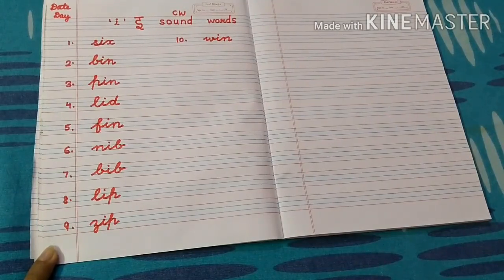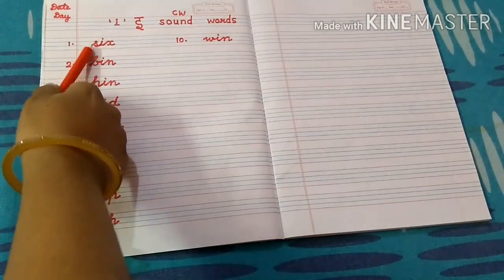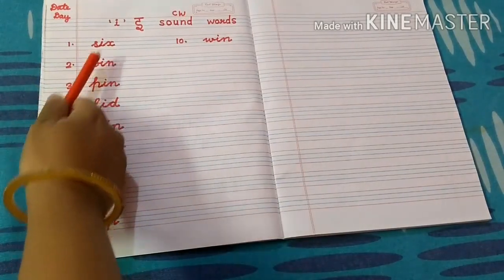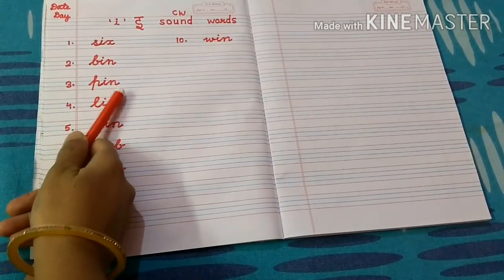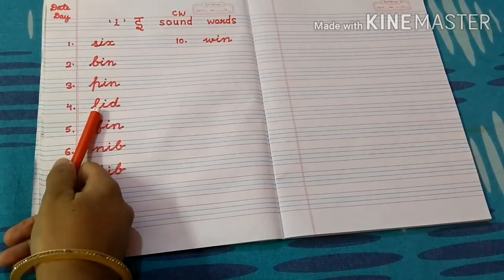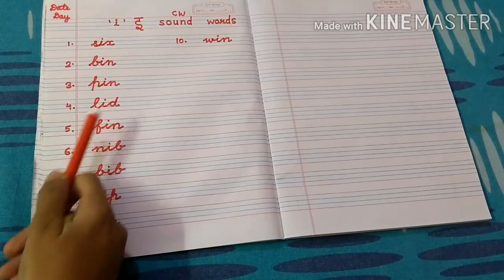Let us revise these words again. These are the words which produce the sound E. They have the sound E in it, that is I sound. S, E, 6. B, E, bin. P, E, pin. L, E, lid.